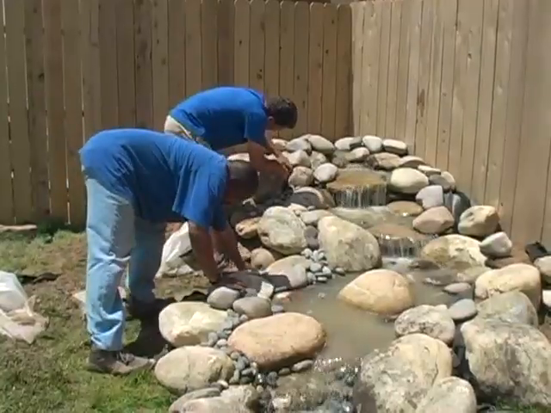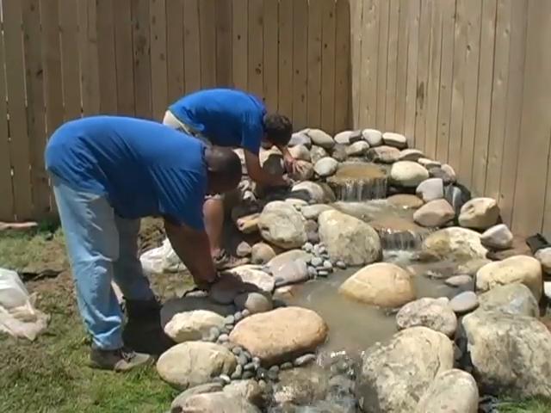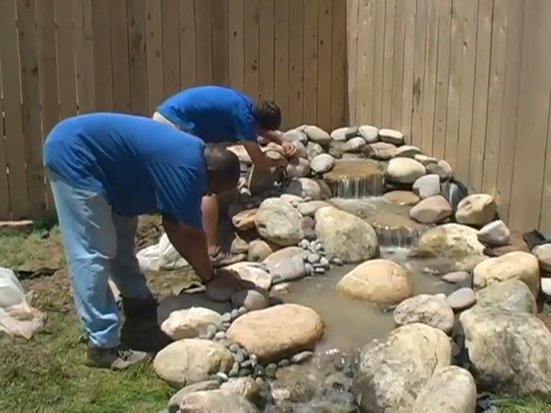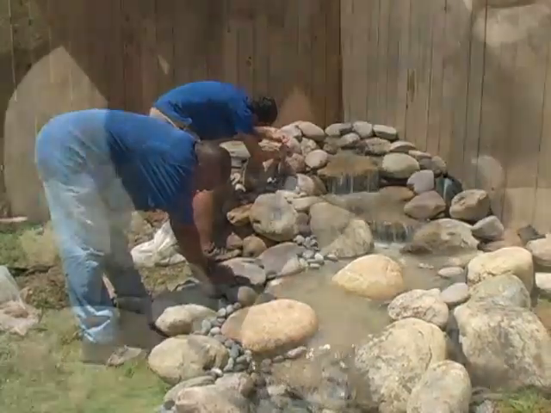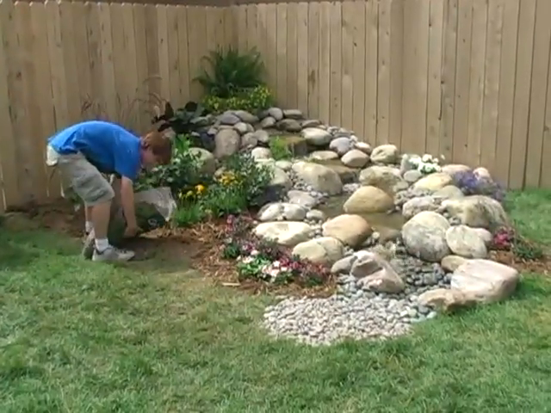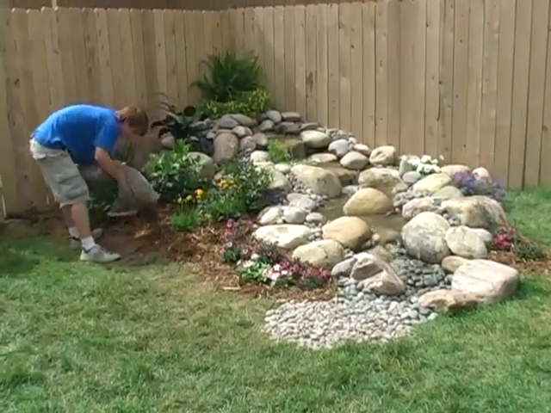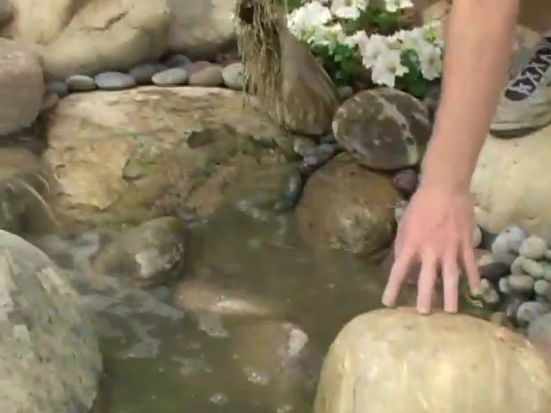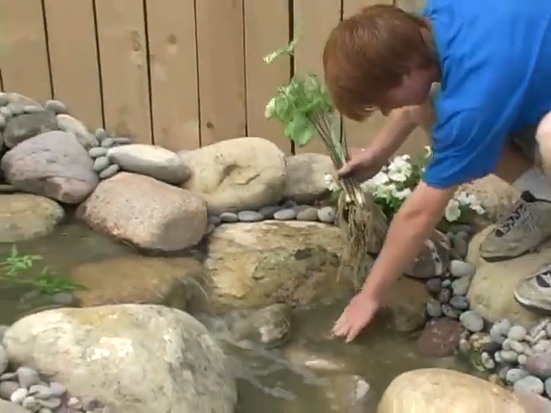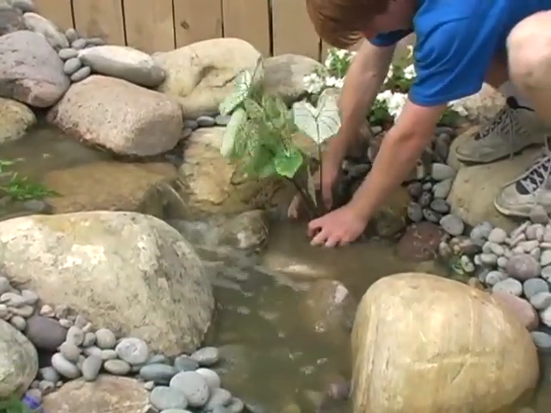Part of the fun of building a water feature is playing in it. Spend some time fine-tuning your waterfall, using smaller rocks to adjust sound, direction, and flow. Add topsoil, mulch, and plants to surrounding areas to seamlessly blend your waterfall and stream into the landscape. Place aquatic and semi-aquatic plants into bog areas, planting roots directly into the gravel.